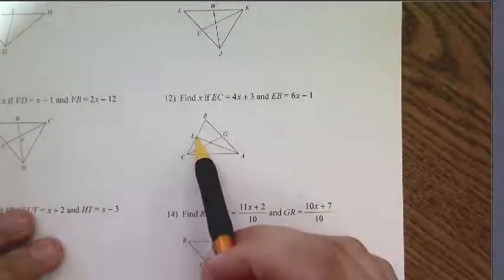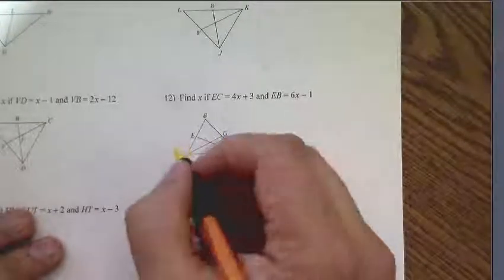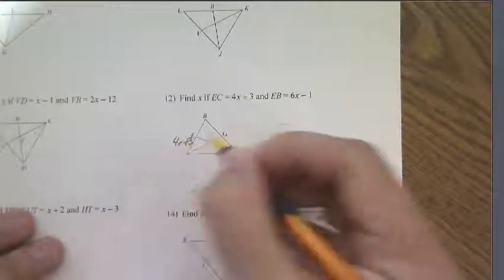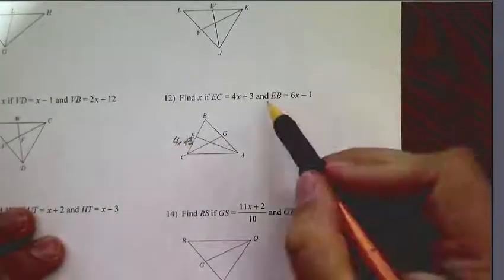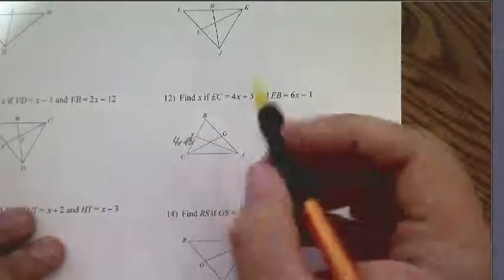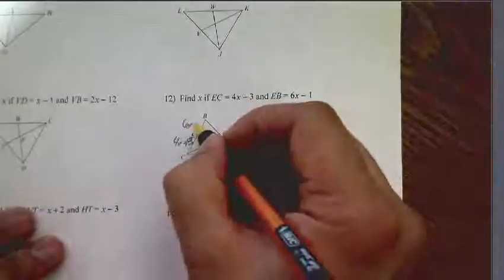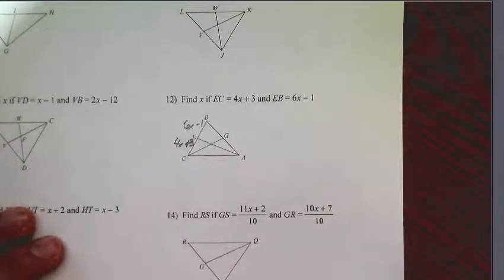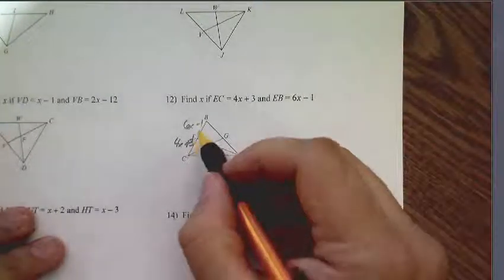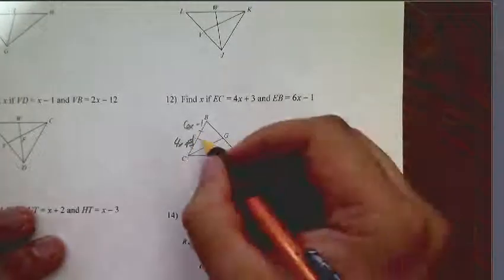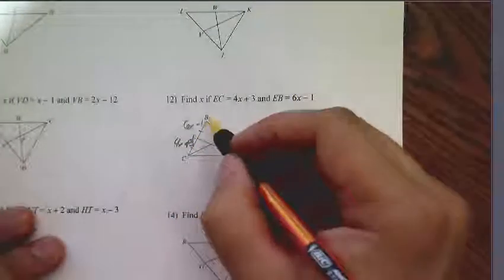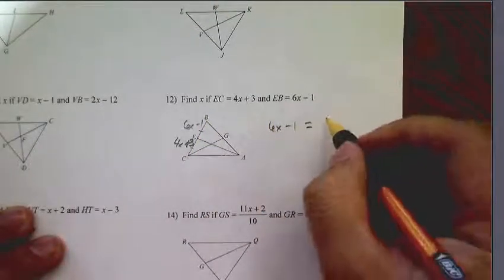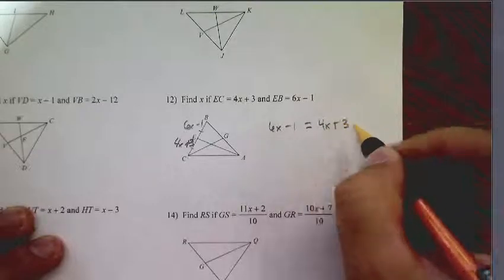So first I'm going to go to EC, find that. I'm going to mark EC as 4x plus 3. And then EB, which is right here, equals 6x minus 1. Similar to how we did the problem that I showed you just a second ago, since they are congruent to each other, because this is our midpoint for the line segment BC, I would have 6x minus 1 equal 4x plus 3.